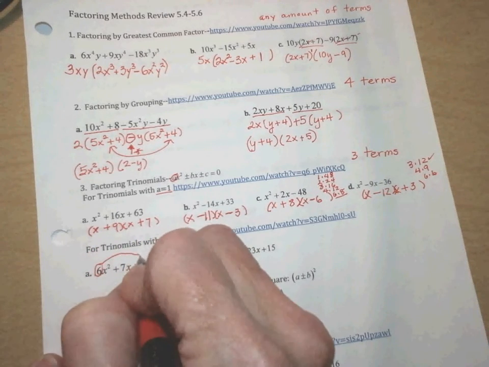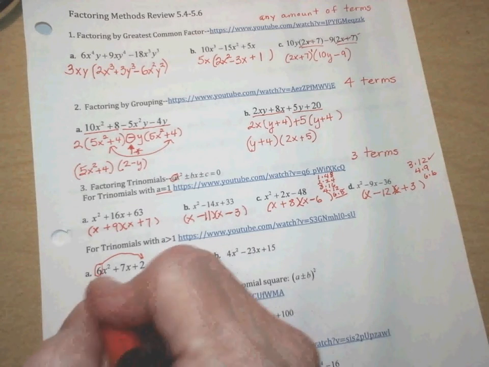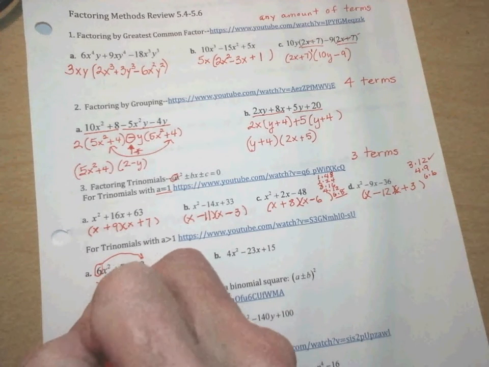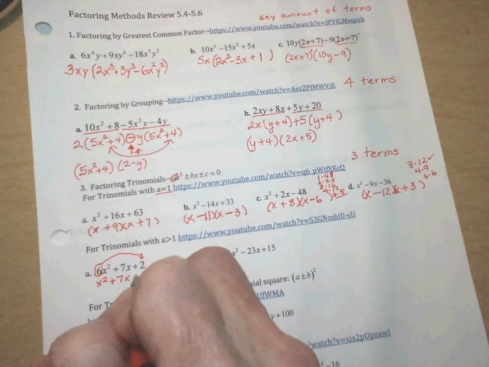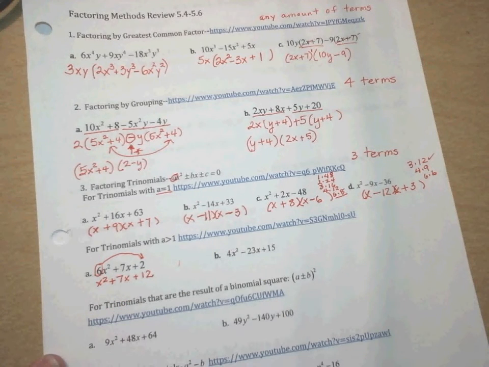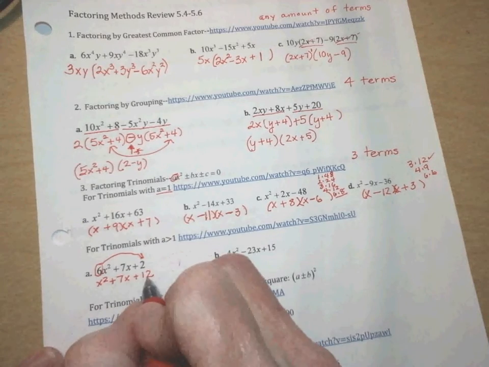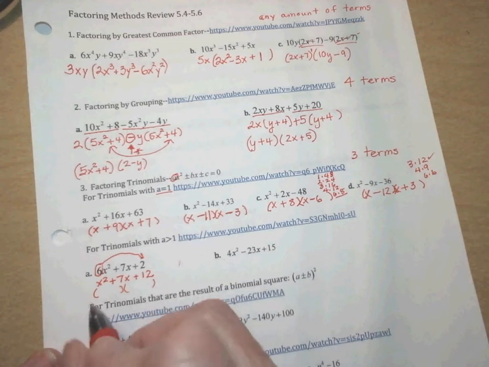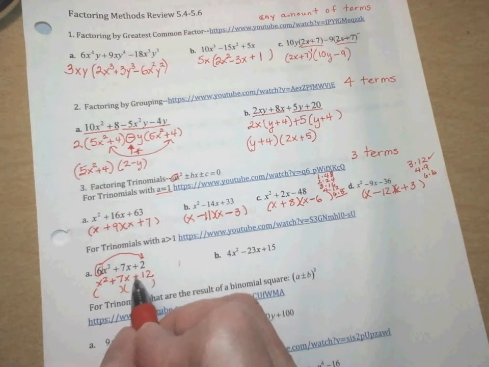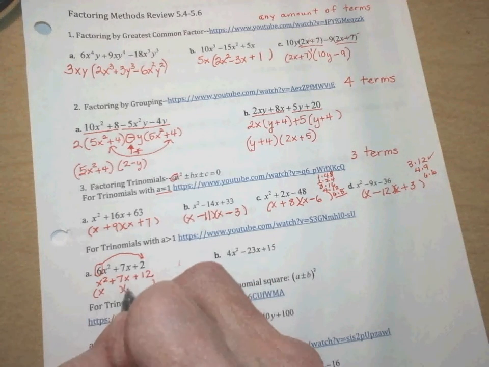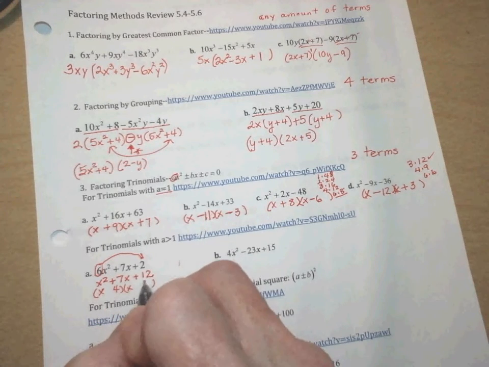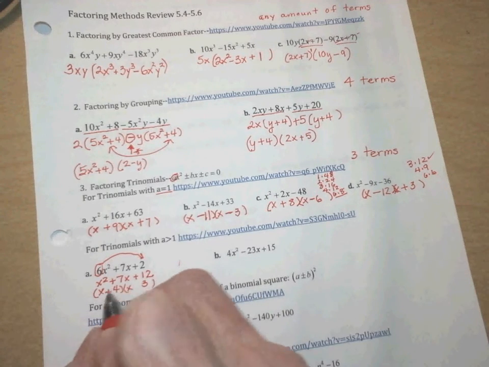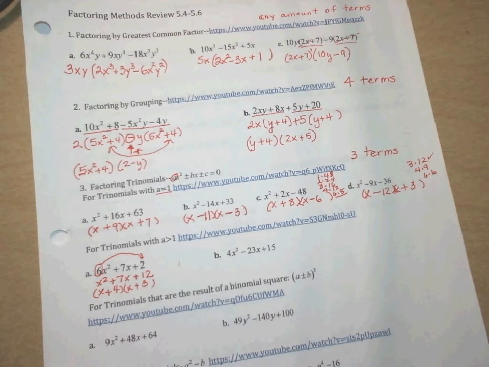So I'm going to circle the 6, just make a habit out of doing the circle. Circle the 6, bring it back to the 2. So that gives me x squared plus 7x plus 12. Now I have a problem that just looks like a plain trinomial. So I'm going to go ahead and do this one just like I did these up here. I'm looking for the factors of 12 that add up to 7. So that would be 4 and 3. And the big one's going to be a plus, but that says they both have to be plus.